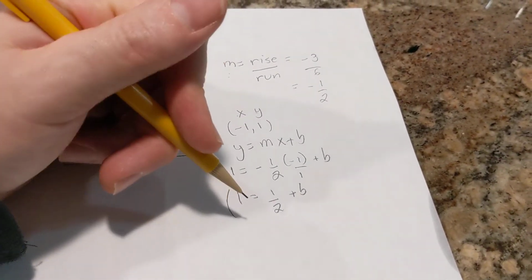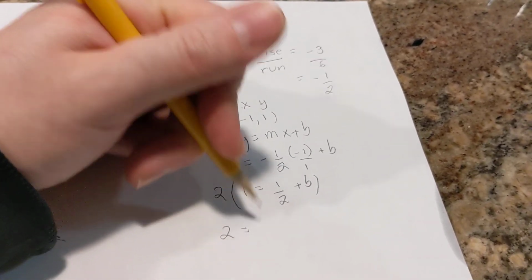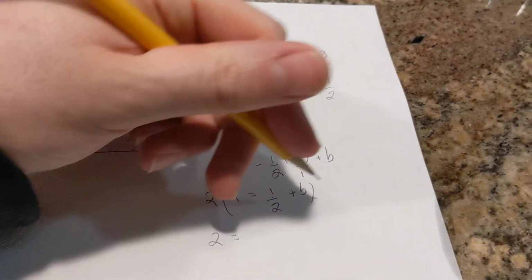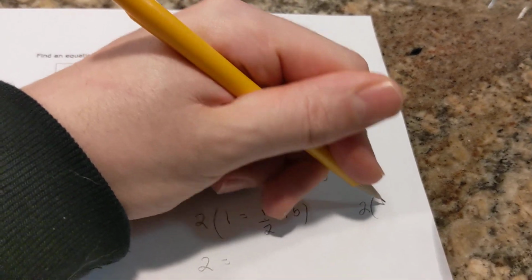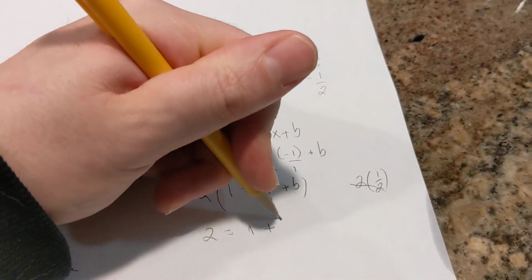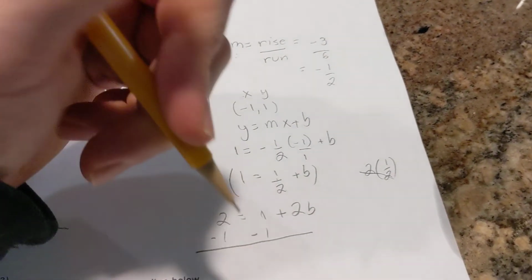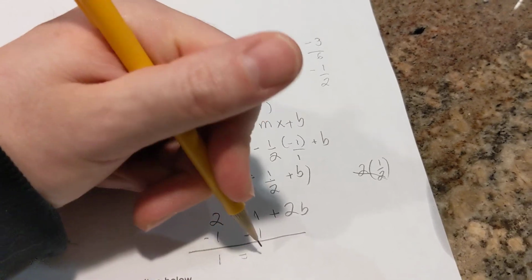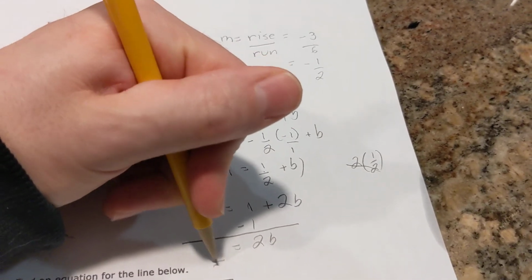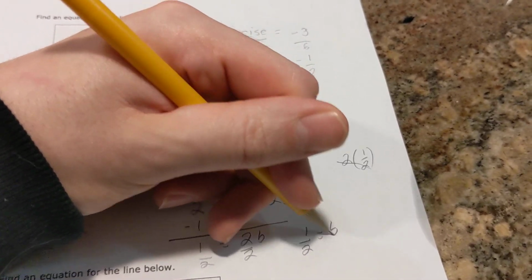I'm going to multiply everything by 2. 2 equals 2 times 1/2, 2's are going to cancel, and you just get 1 plus 2b, minus 1, minus 1. 1 equals 2b. Divide everything by 2. So 1/2 is equal to b.